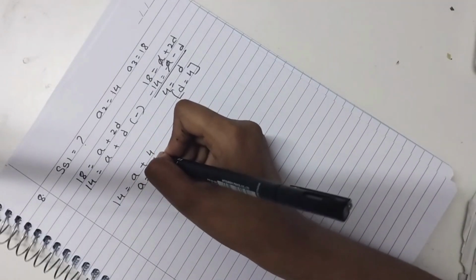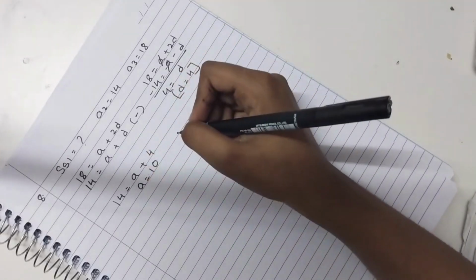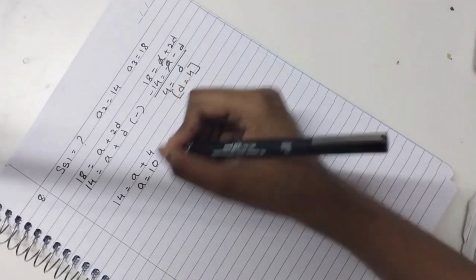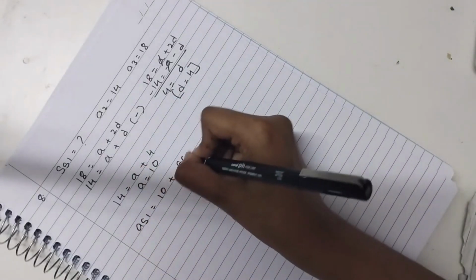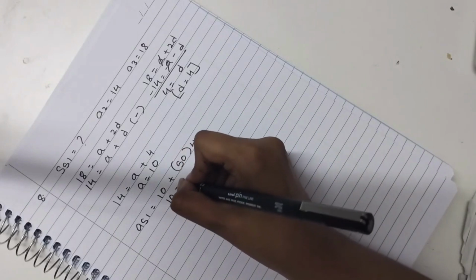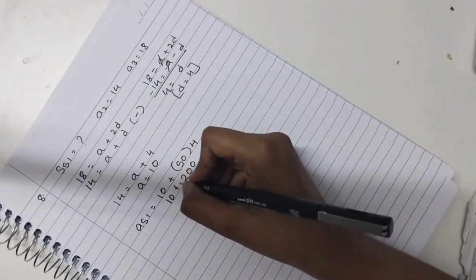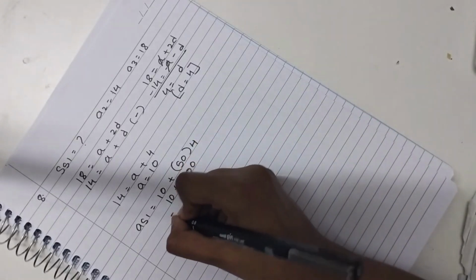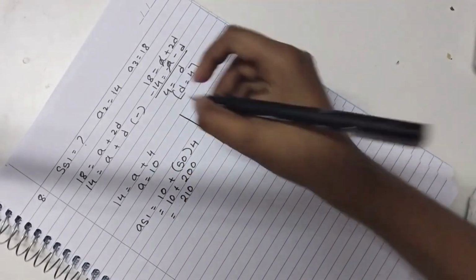So now that we know the value of A and D, we can find the value of A51, and then we'll find the value of S51. So A51 is equal to 10 plus 50 times D, which is 4. So A51 is equal to 10 plus 200. So the value of A51 is equal to 210. So now we need to find the value of S51.